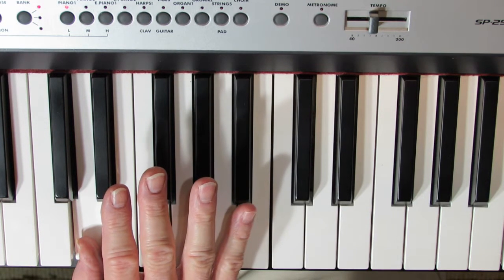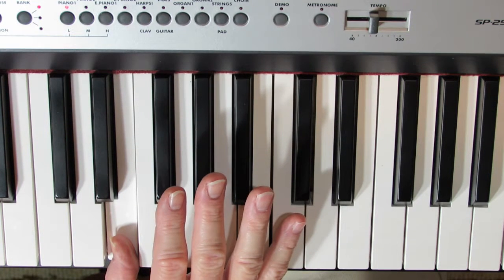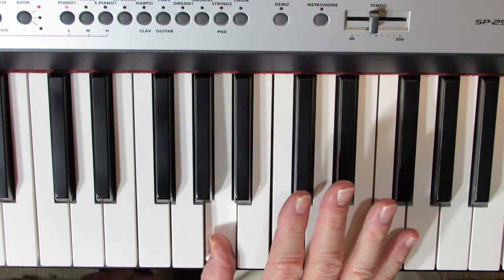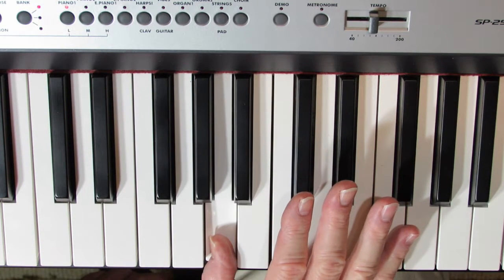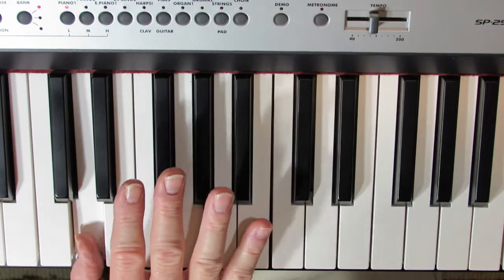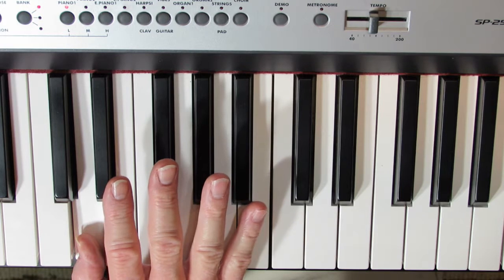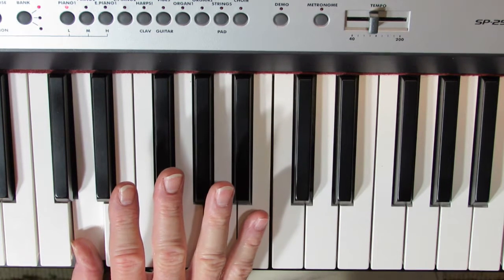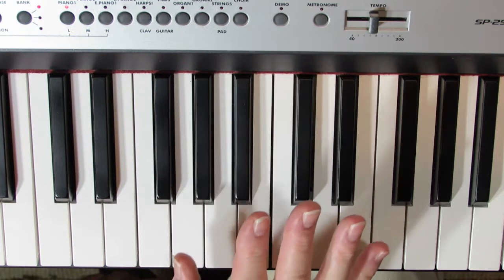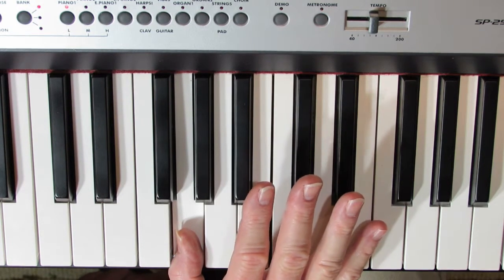The next chord is an E7, so I have to be able to locate the E. The next chord is an A minor, so I have to come back to the A. My next chord is a D7, so I'm going to come back to the D. My next chord is a D minor 7, again I'm going to play the D. And the next chord in the A section is going to be a G. We're just going to look at the A section for right now.